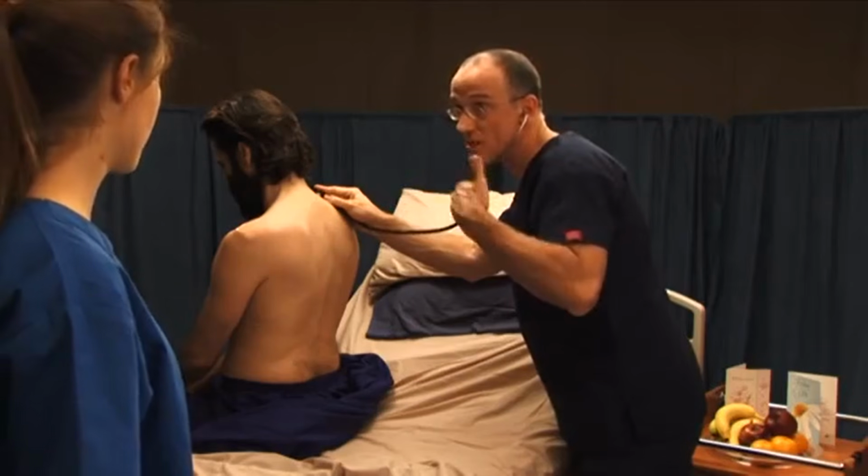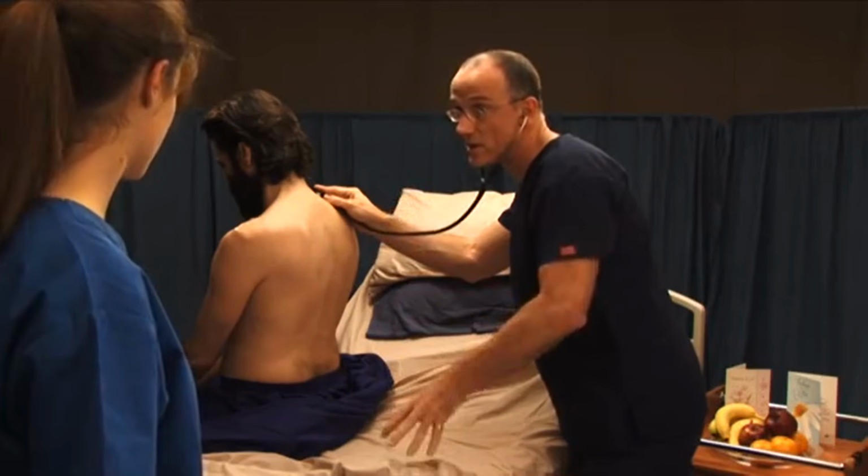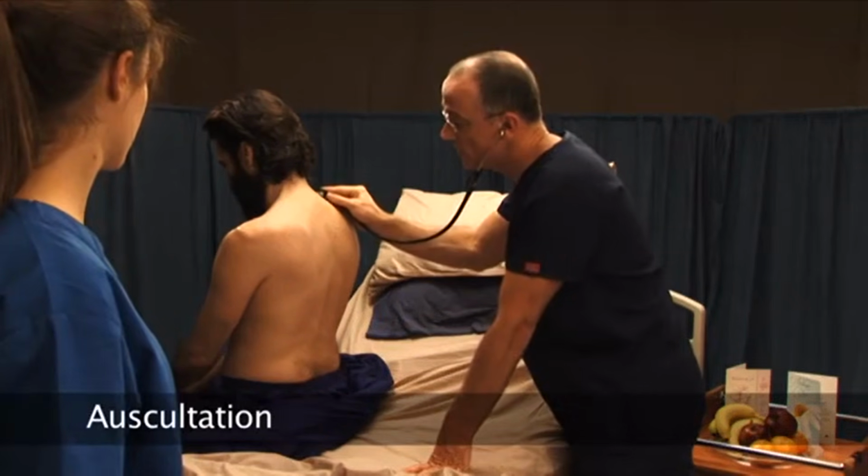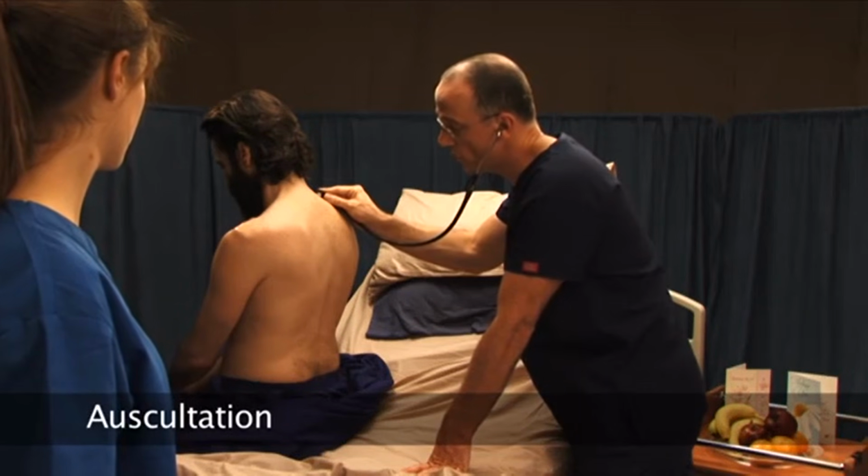The final step is to listen. You listen from side to side as you move down the chest wall. And open mouth, if you could just take some nice normal breaths, please.